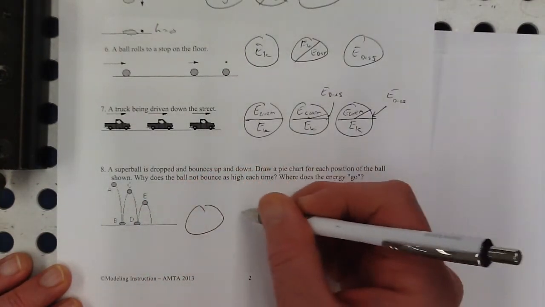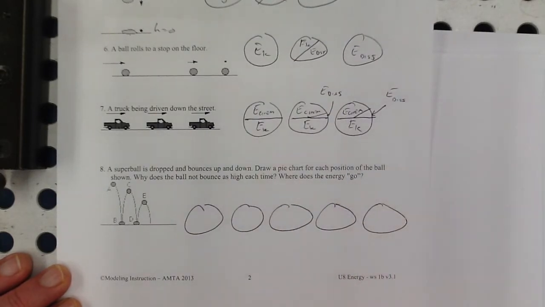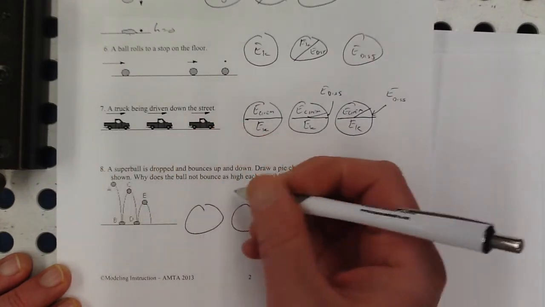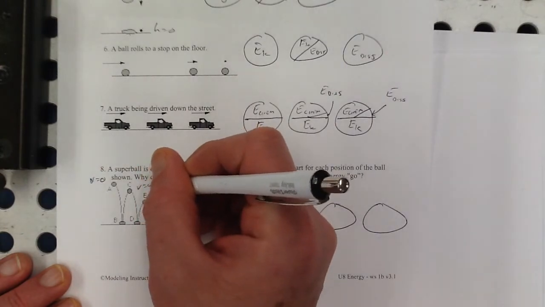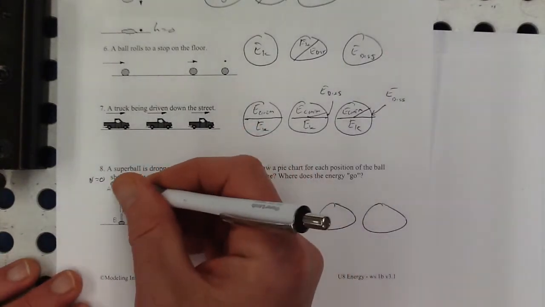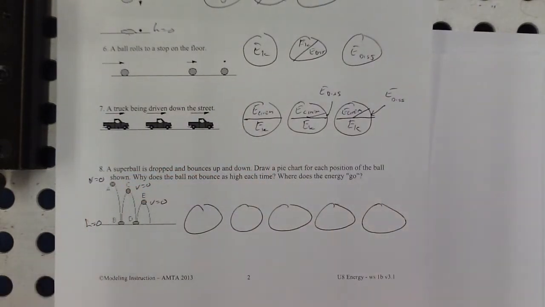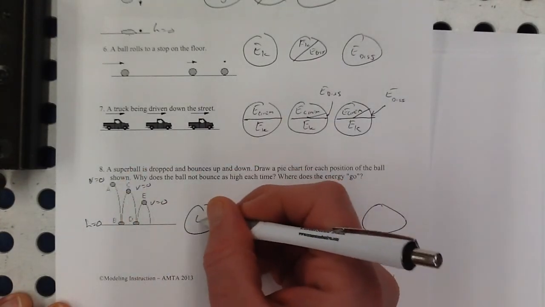So A, B, C, D, E. At the very start, that would be all gravitational potential energy because velocity is 0 at these peak spots. We'll say this is the 0 height, where it has no gravitational potential energy. So here, that must be all Eg.